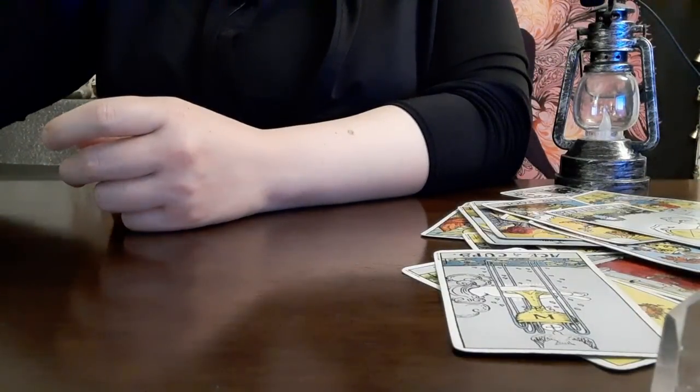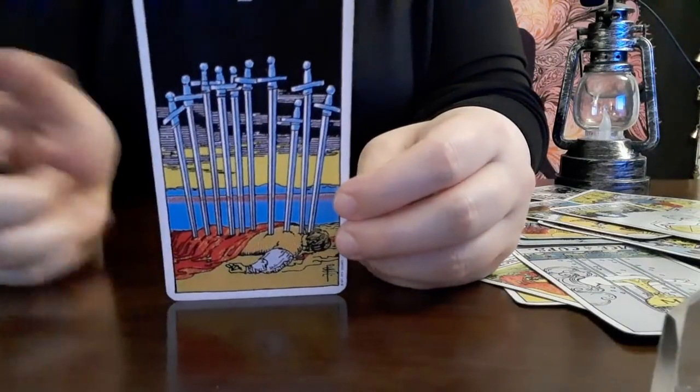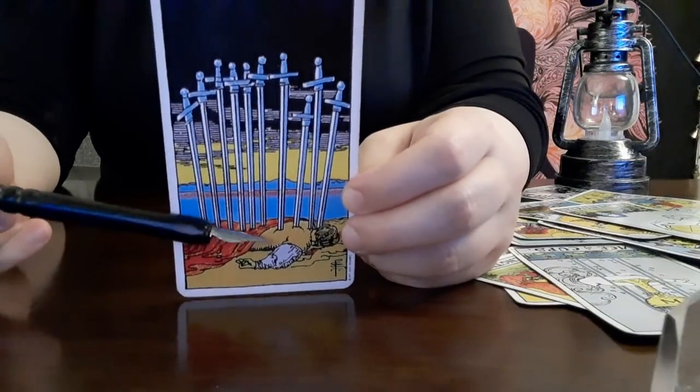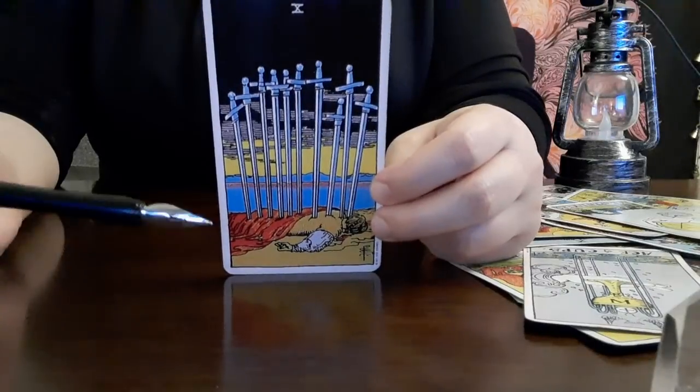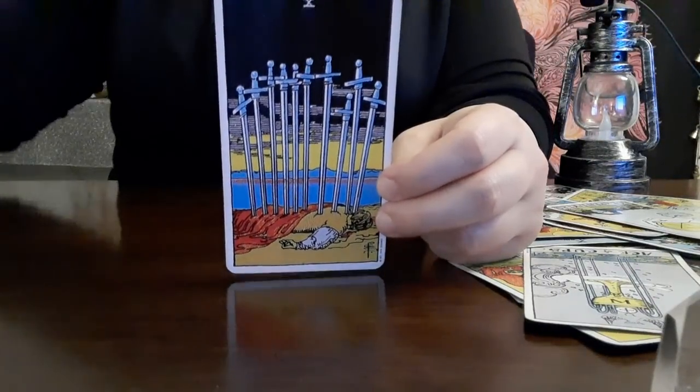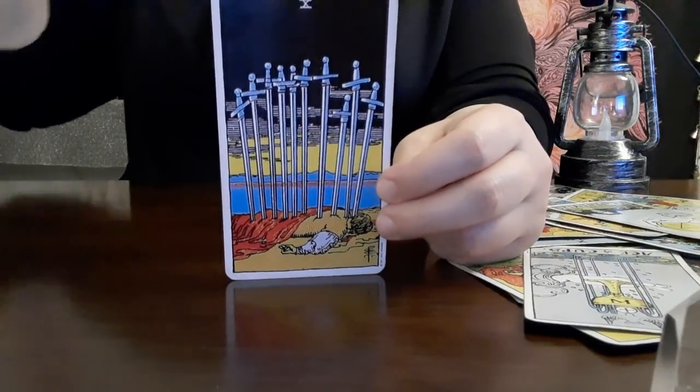Let's do a final one for the negative batch here. The lovely 10 of Swords. Anytime I see this card, I really do feel this pain. It's a lot, okay? So let's say you get this card. What is your first impression? Really look at the card. I'll give you a moment.